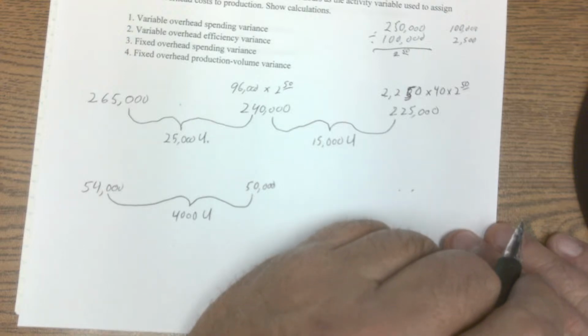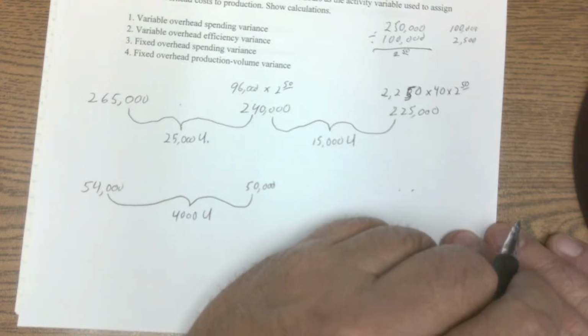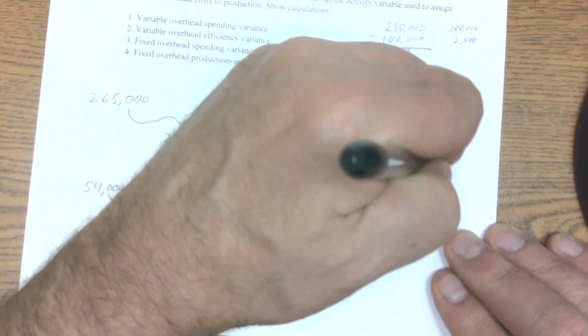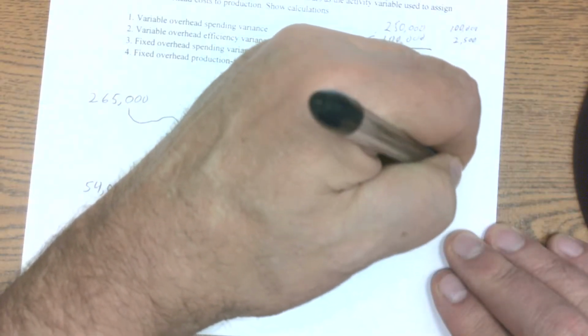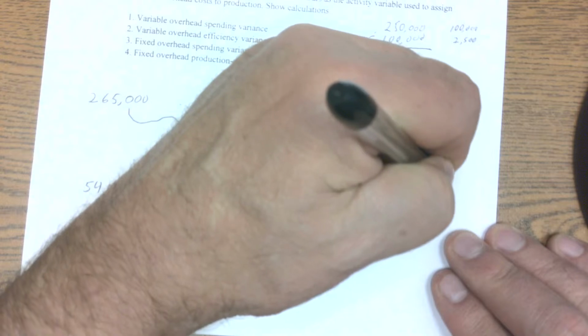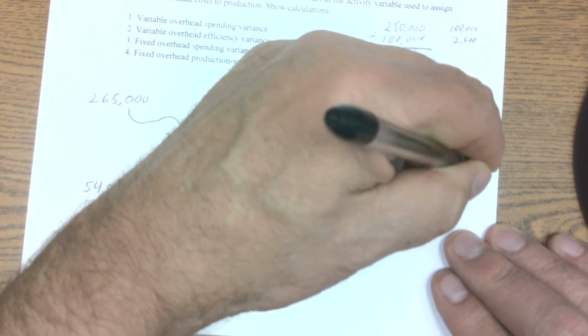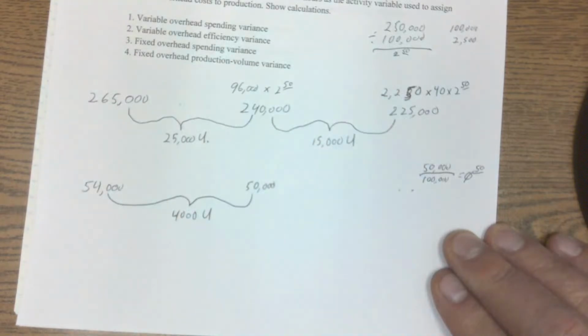And to get the applied, they use machine hours, right? And so it's going to be 50,000 divided by 100,000 machine hours is 50 cents per machine hour.